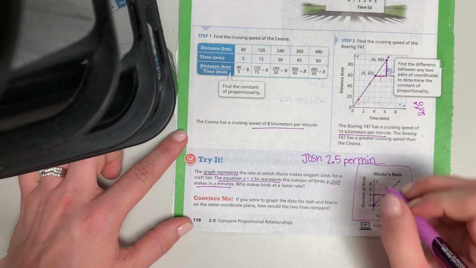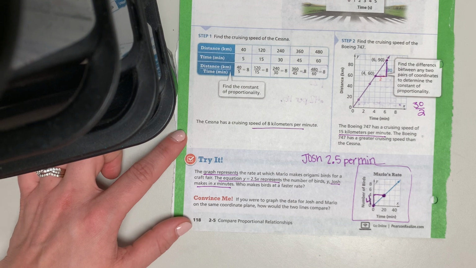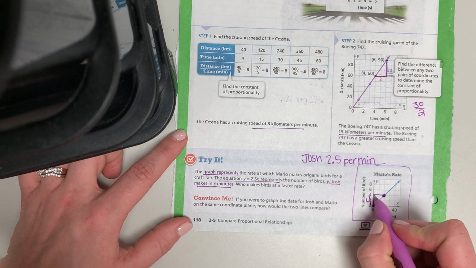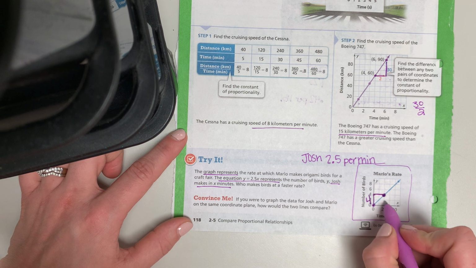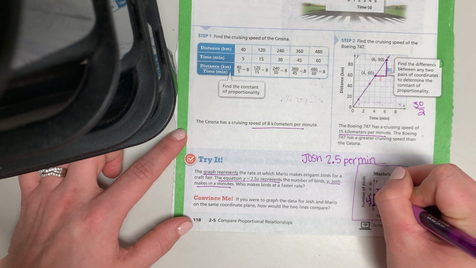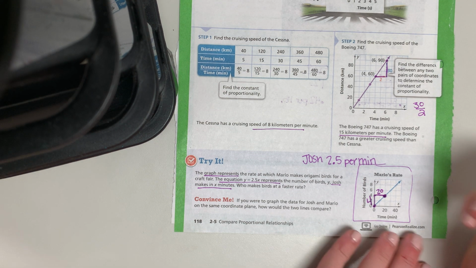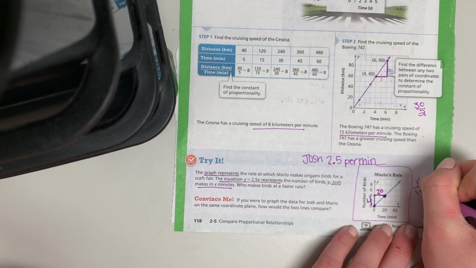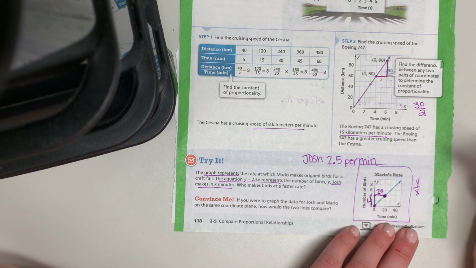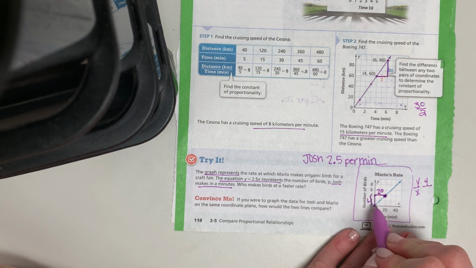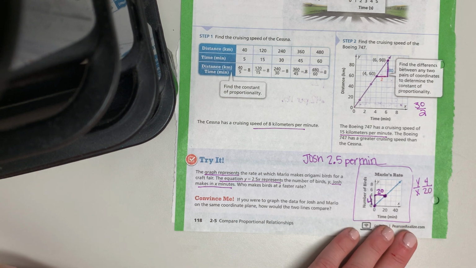So how much did we rise? We rose 4 because it went from 0 to 4. How much did we run? We go from the y-axis, which is 0, over to 20, so we ran 20. And you always want to write your fraction as the change in y over the change in x. So for Marlo, his y went up 4, so 4 on top. He went over on his x-axis 20, so 4 divided by 20.